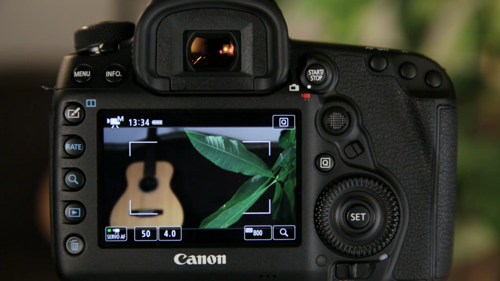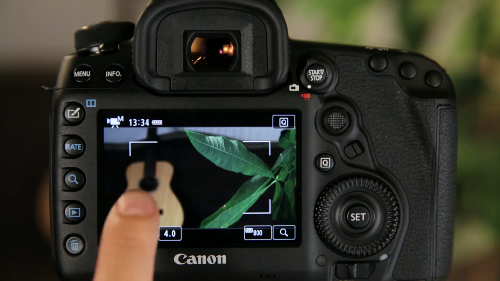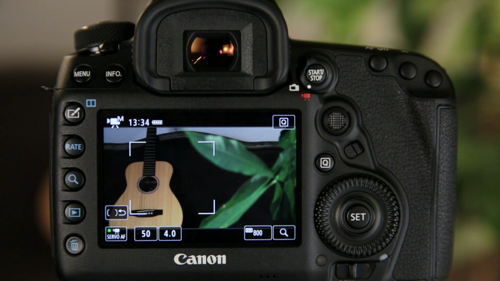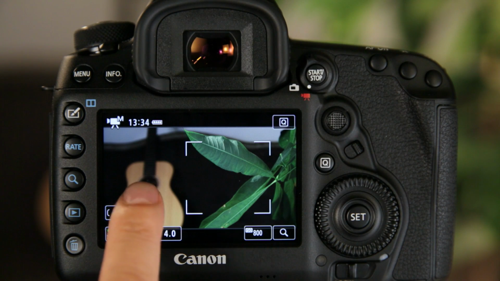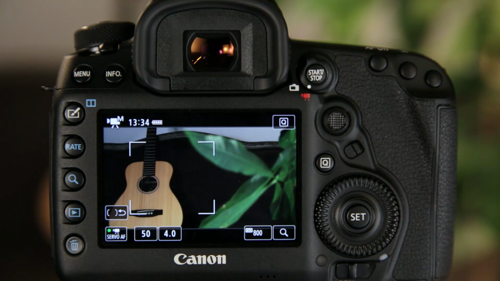And even though Flexi Zone Multi-AF initially covers most of the total scene, you can quickly isolate focus by just touching the desired area of the screen. You'll see a much smaller white border defining the area now being covered. Go back to full coverage by touching an on-screen return icon.